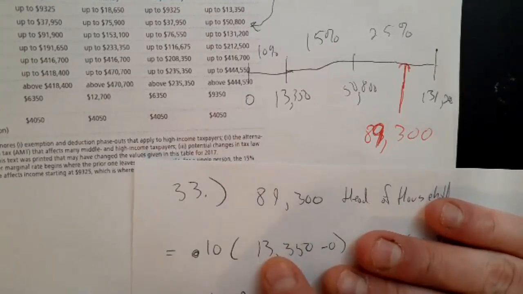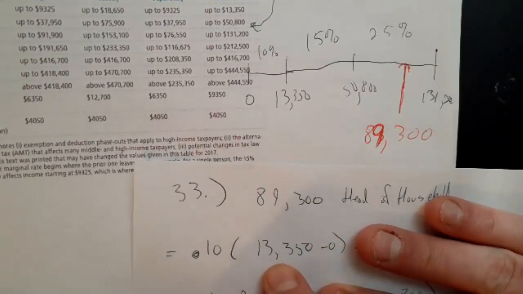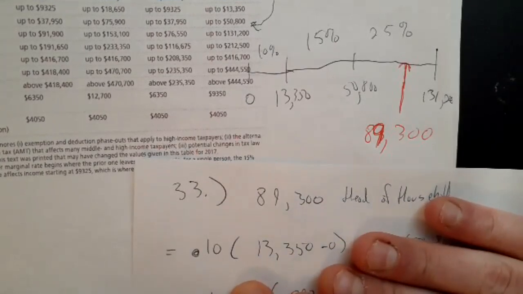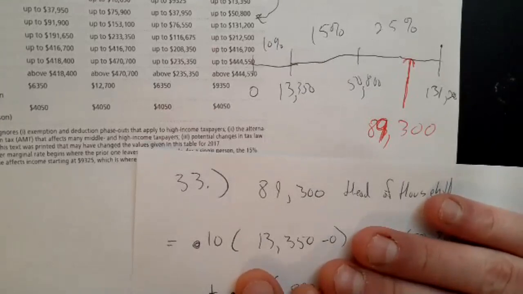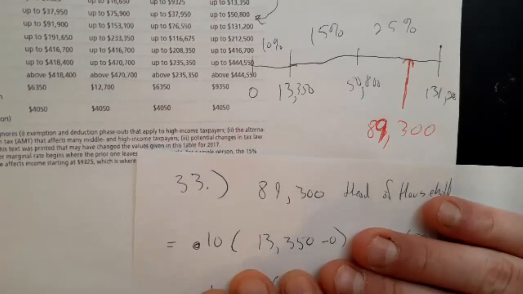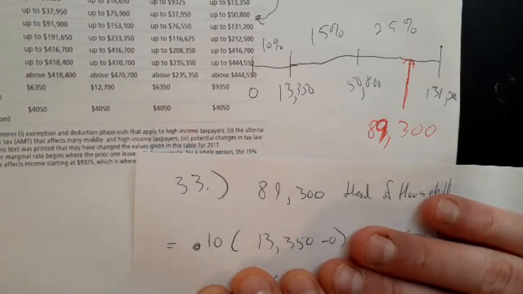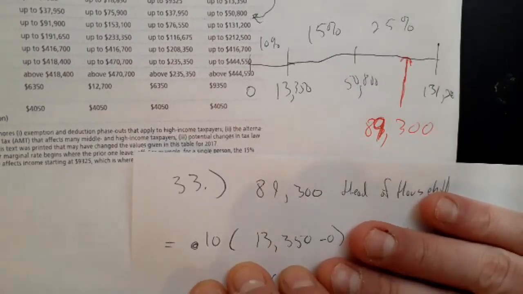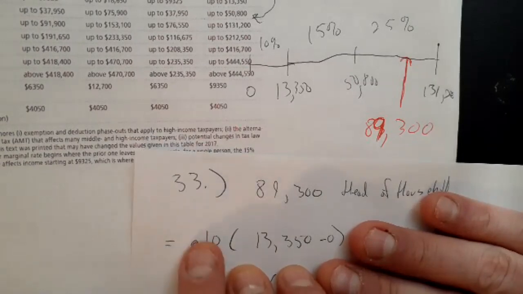So if I want to know how many numbers are between 0 and 13,350, I subtract those two numbers. You might notice I'm subtracting 0 here. That's not really going to do anything, right? I'm just taking the first 13,000 numbers, subtracting 0. I'm trying to get at the formula that's there. We're going from 0 to 13,350, and we're taxing this at a 10% rate.